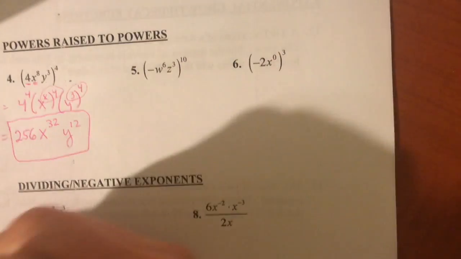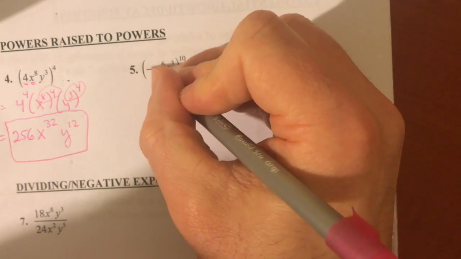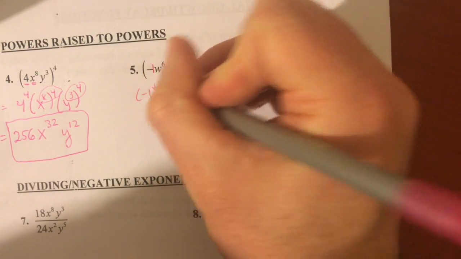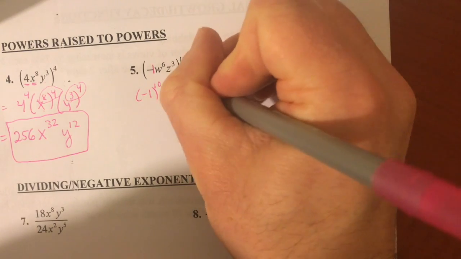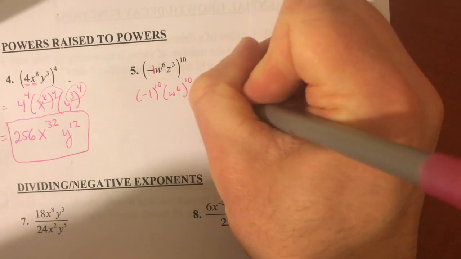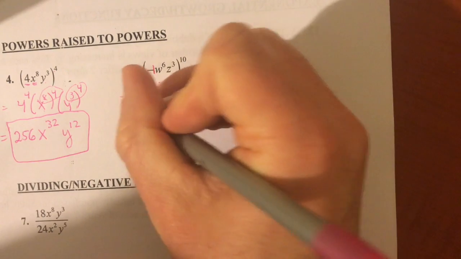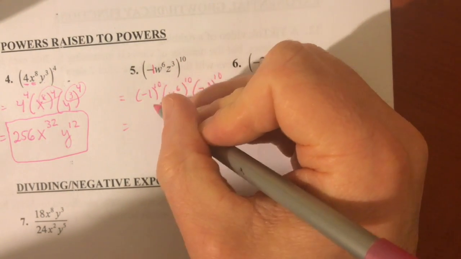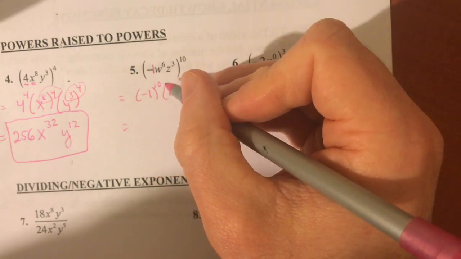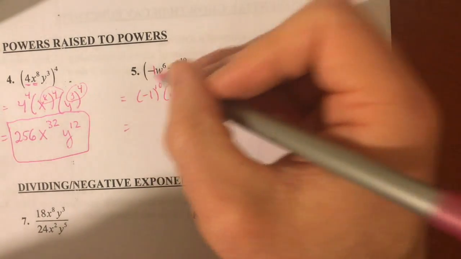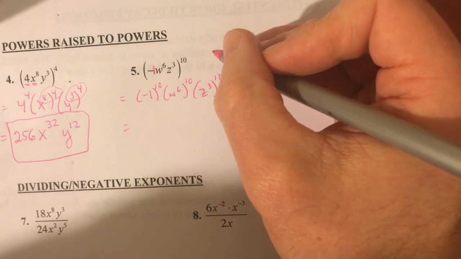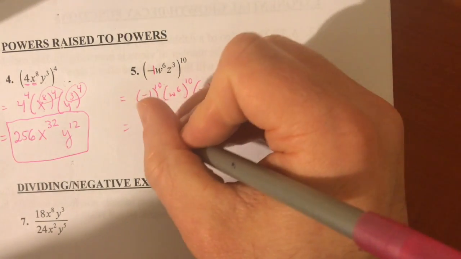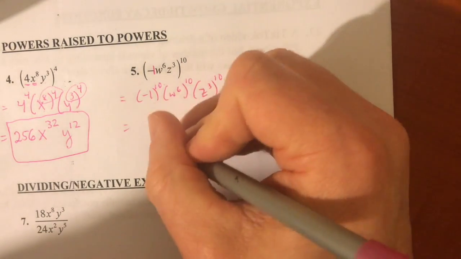Right here, just another example. Keep in mind that that is a coefficient of -1, so you're doing -1 to the 10th, w to the 6th to the 10th, z cubed to the 10th. And the important thing here, a negative number raised to an even exponent will always be positive, right? -1 to the 10th power is going to be -1 times -1 times -1, and there's an even number of negatives, so negative times negative is positive, so you're going to get positive 1. And I don't need to write positive 1 as a coefficient. It's implied. So that's good there.